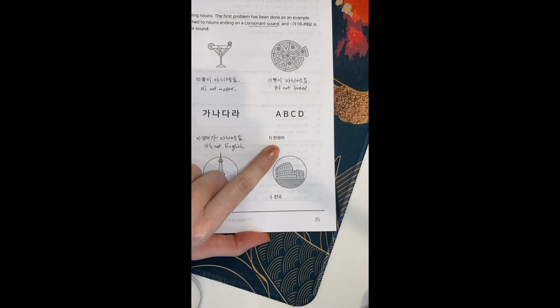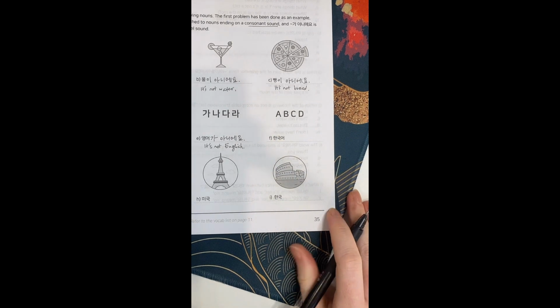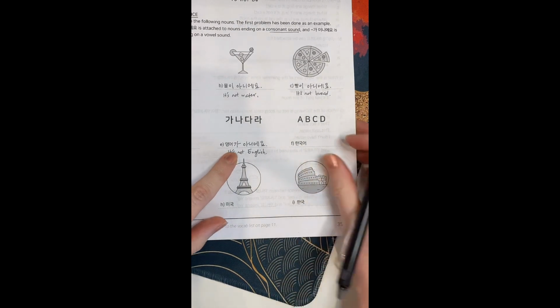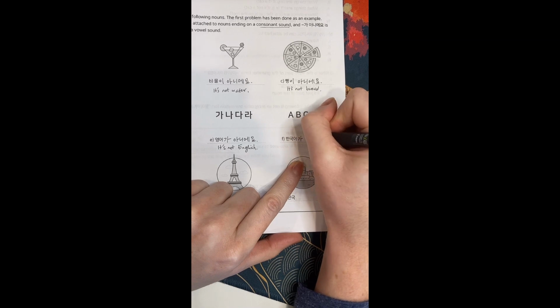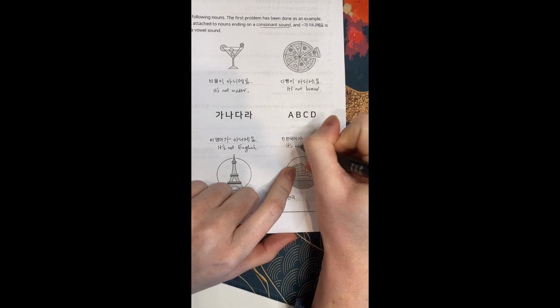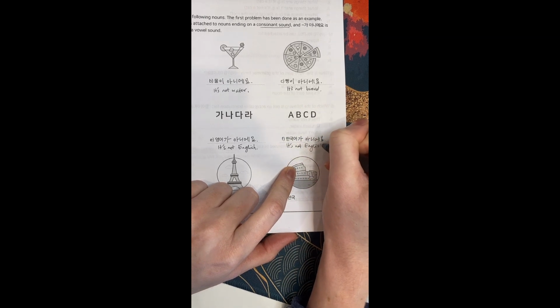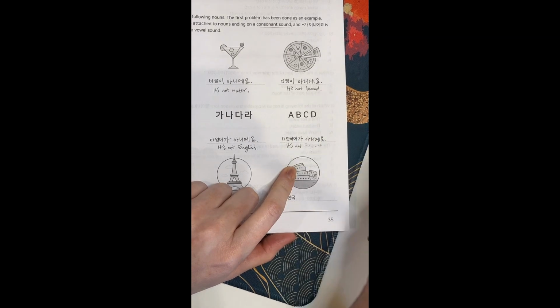Next, 한국어. It ends on a vowel sound, right? So which should we attach? Should we attach 이에요 or 이 아니에요 or 가 아니에요? Because it ends on a vowel sound. This last one also ended on a vowel sound, right? 가, yes, Miriam, perfect. 한국어가 아니에요. It's not Korean.